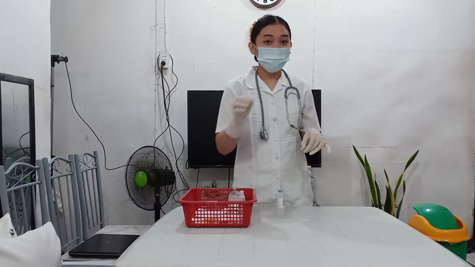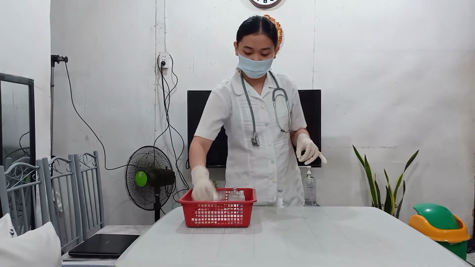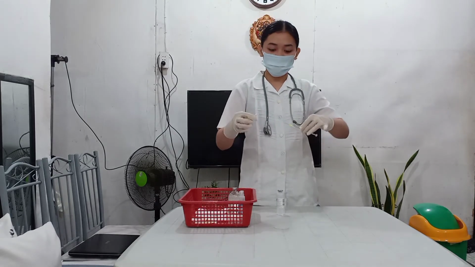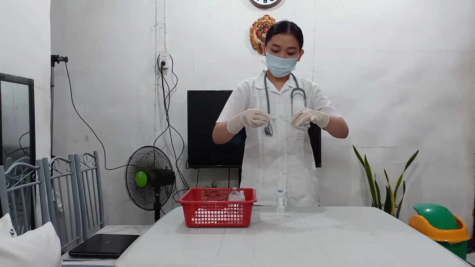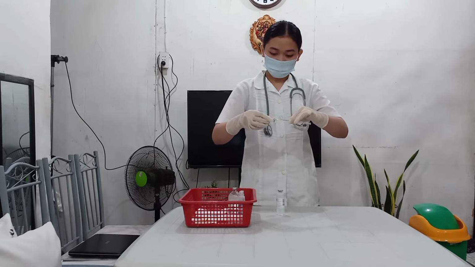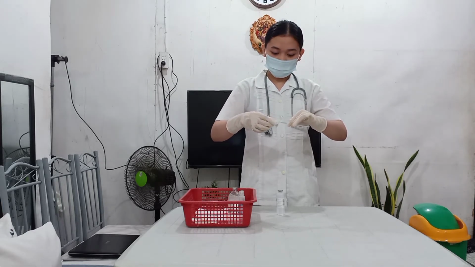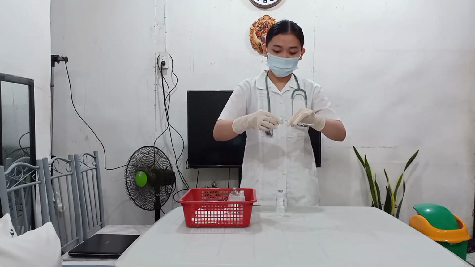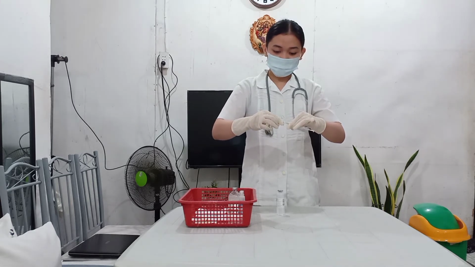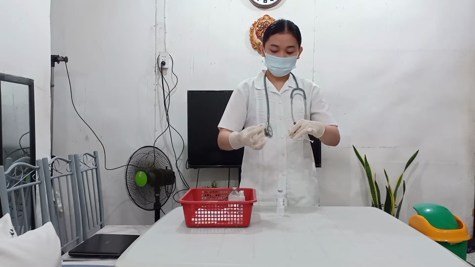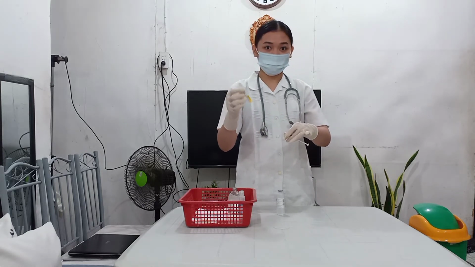So, I am going to get the cap again of the filter needle. I'm going to place it here. Then I am going to remove the filter needle. Now I will dispose of it in a sharps bin.